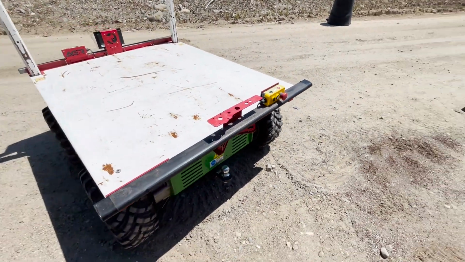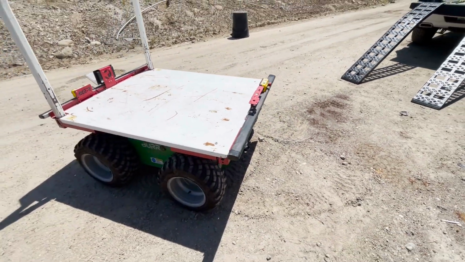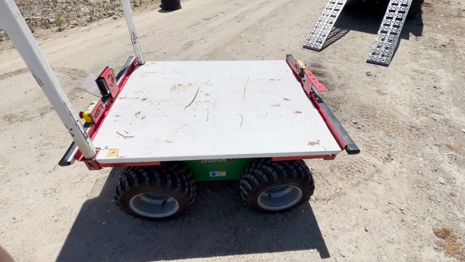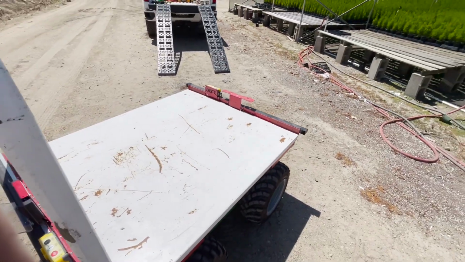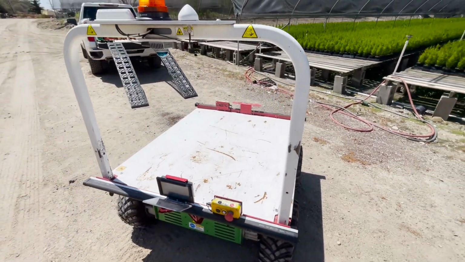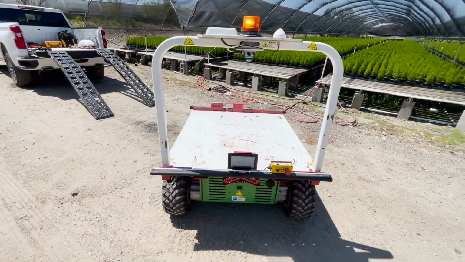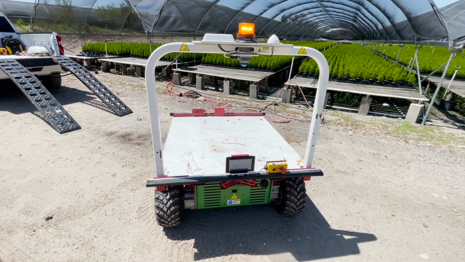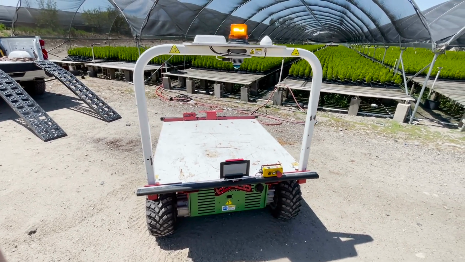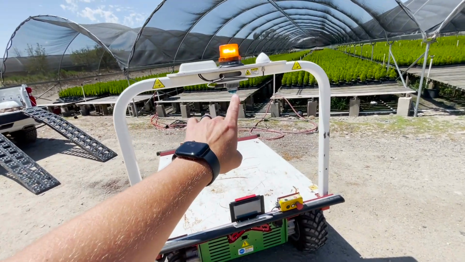So that hitch, it's a 2-inch sleeve, just like you have in your pickup truck. Anything that you use in a pickup truck, you can use on Burro. I think you guys are using pintle hitches here. No problem there. Then in terms of safety, we touched on the LiDAR.